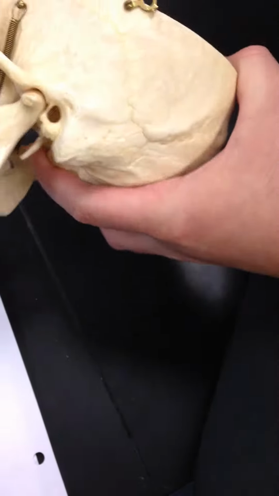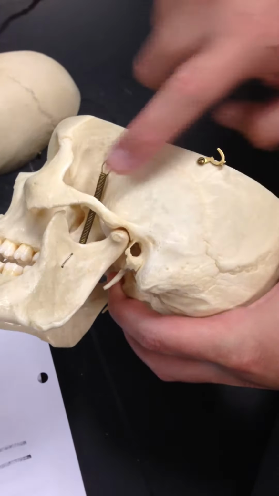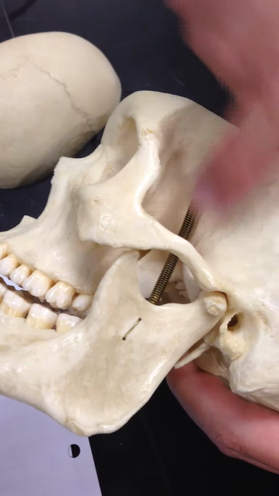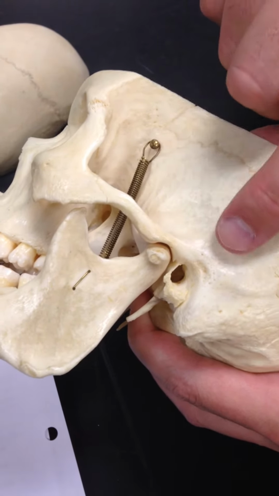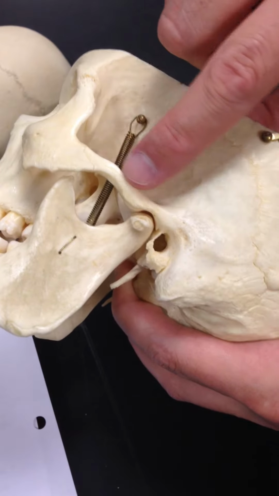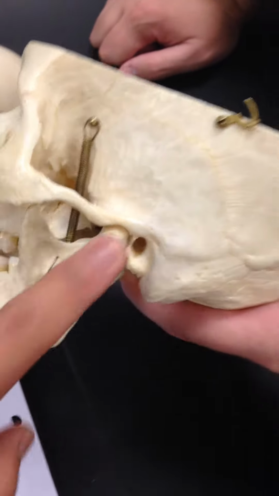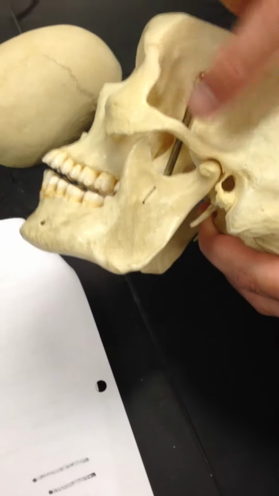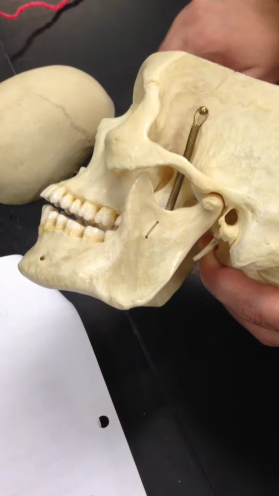The temporal bone, so your squamous portion is this. Zygomatic process right here. So there's a suture right here. I don't know if you see the suture. So this is the zygomatic bone. This is the zygomatic process of the squamous portion of the temporal bone. So this whole arch right here is the zygomatic arch. The zygomatic arch is formed by the zygomatic process of the temporal bone and the zygomatic bone.